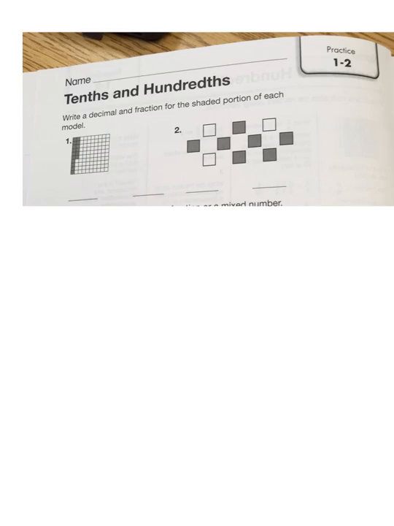Hey friends! We're going to practice identifying both a decimal and a fraction for each of these visual models. So for number 1, remember that this is a square that represents one whole. The whole thing represents one whole. And it's been divided into 100 equal pieces. You can see 10 columns going down and 10 rows going side to side. And we know, of course, that 10 times 10 gives us 100 equal pieces.